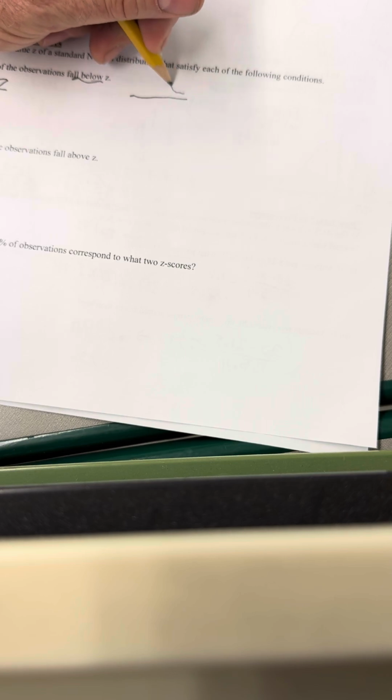What's this one say? So try B the same way, same idea. Find the value z of a standard normal distribution to satisfy each of the following conditions. We need to find a z again. z for 28% of the observations fall below. Fall below means in this case some number, they're all below some number.